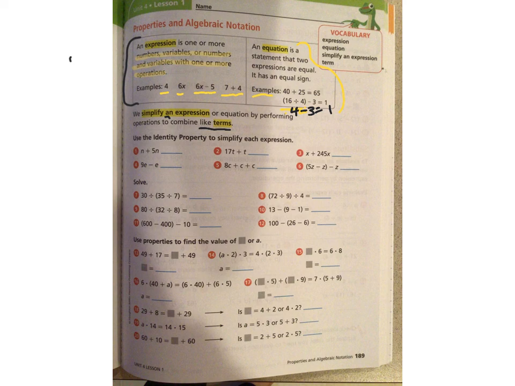Write down what you think it would be. 1n plus 5n would be blank n. I'm going to put the n, but what number would go here? If I had 1n plus 5n, it would be 6n. I can combine those because they're alike. They're both n's. So the answer is 6n.